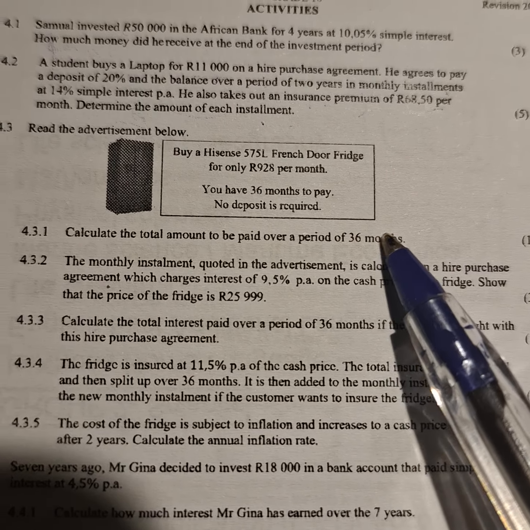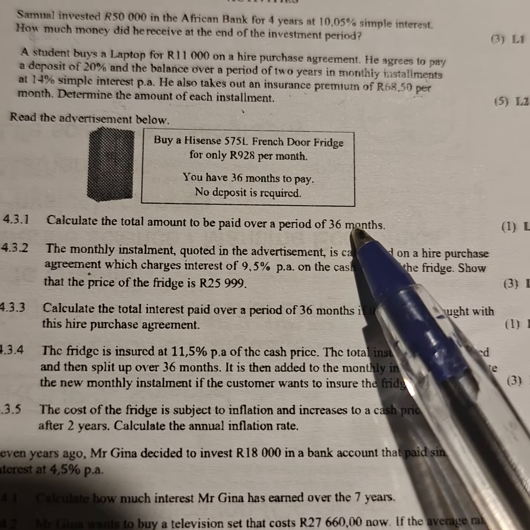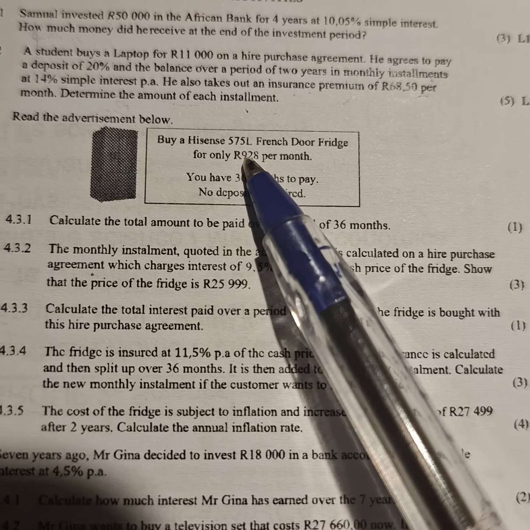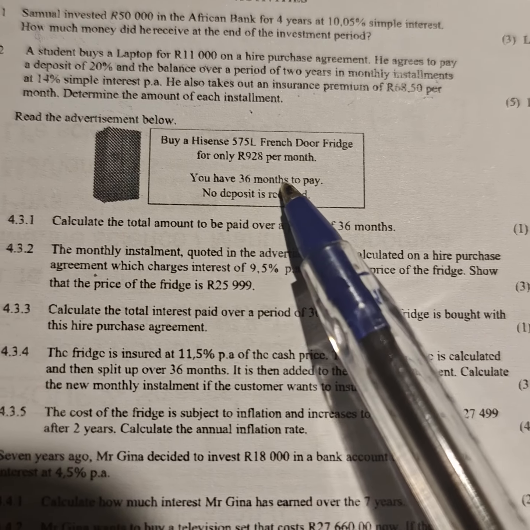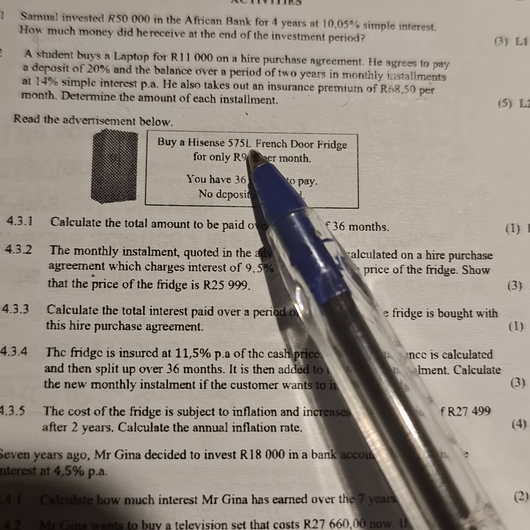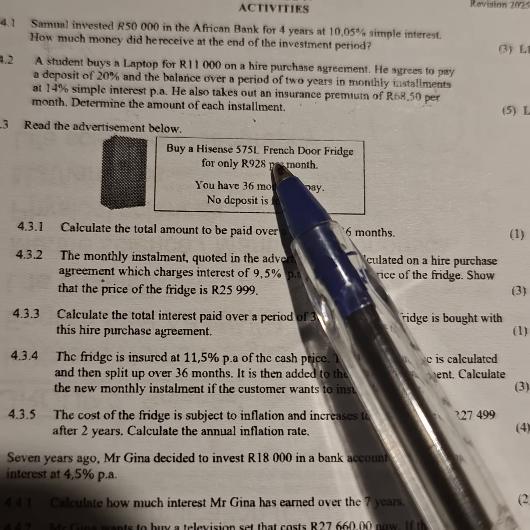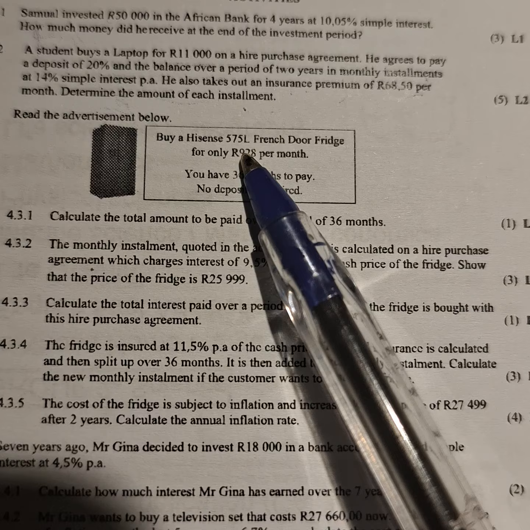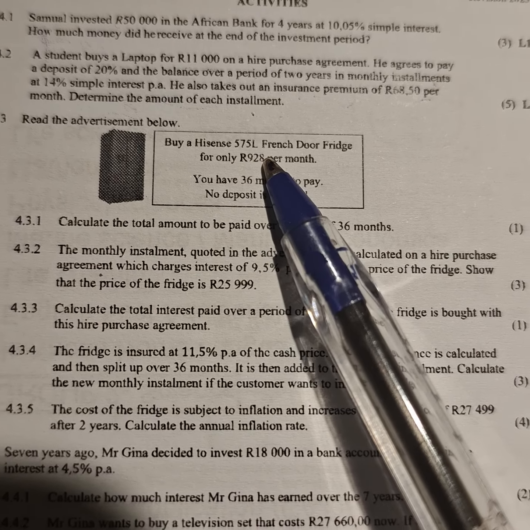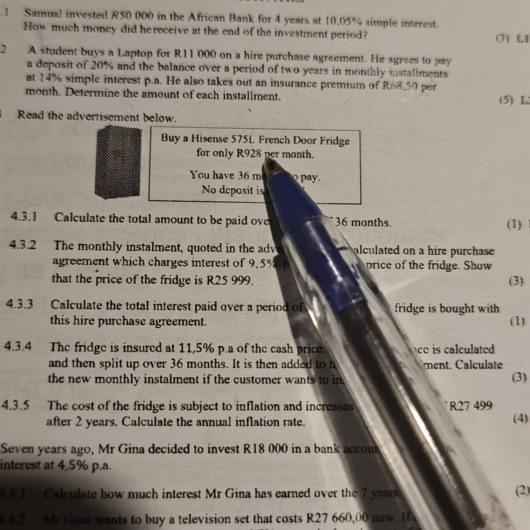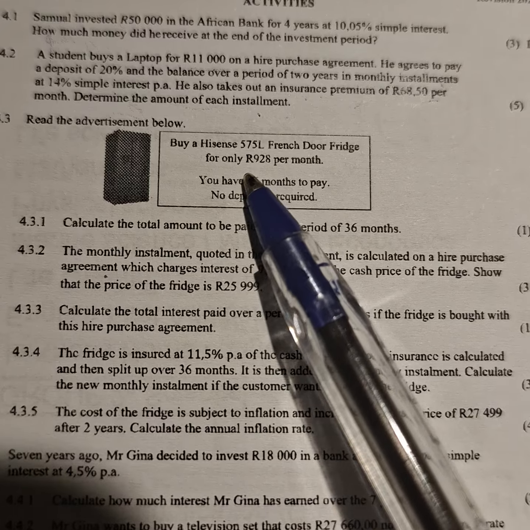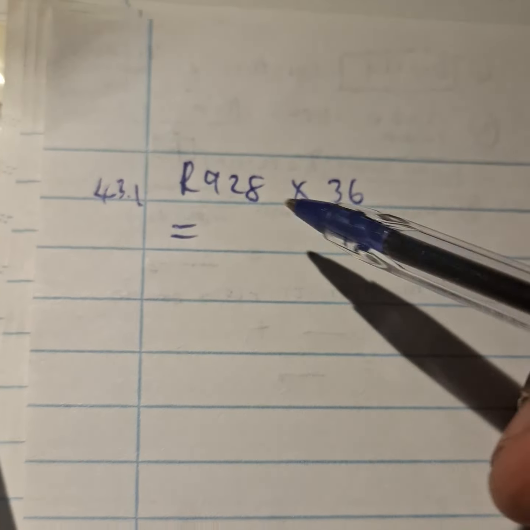Now 36 months is obviously 3 years, a short-term loan of course, but then we need to check this 928 rand per month for 36 months. That means we are going to take 928 rand, and if we pay for 1 month, it means 928. If we pay for 2 months, we times this 928 by 2. But if we're going to pay for 36 months, we're going to take this 928 and times it by 36. So we'll say 928 rand times 36.